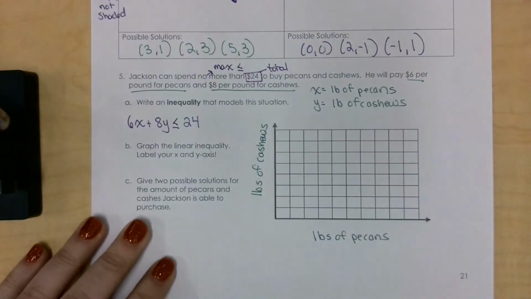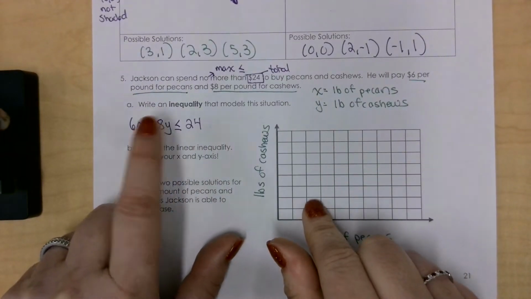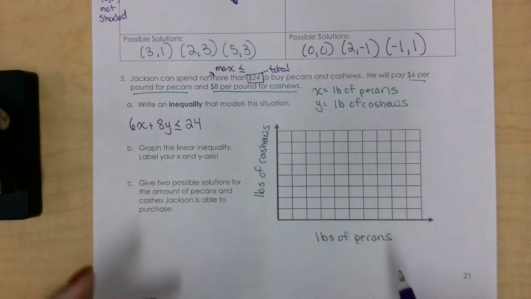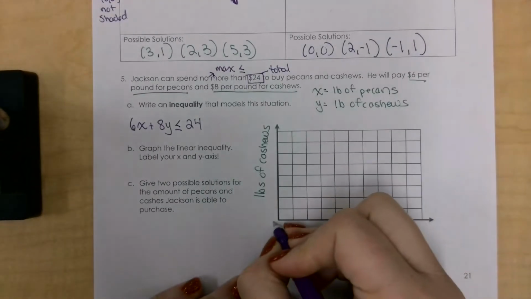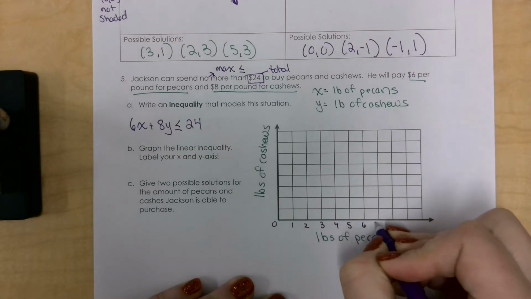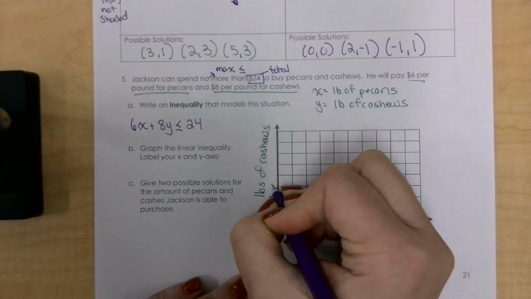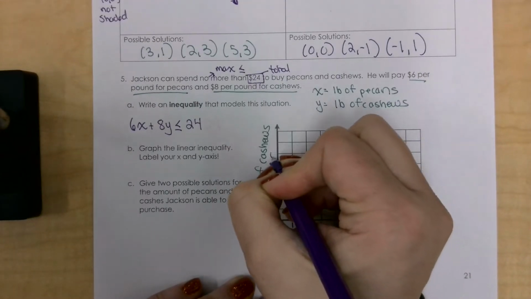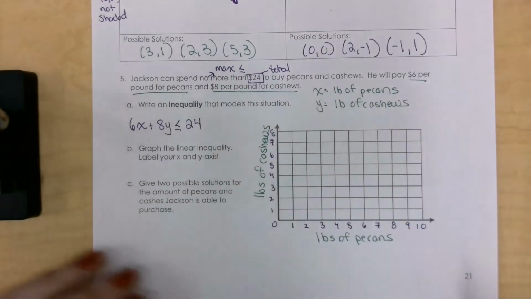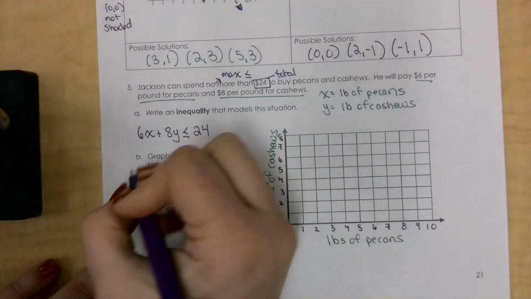So it looks like Jackson wants to spend $24 total. Whatever he buys has to be less than or equal to 24. So I'm going to write 0, 1, 2, 3, 4, 5, 6, 7, 8, 9, 10, and 1, 2, 3, 4, 5, 6, 7, 8. I am now going to find my x and y intercepts.